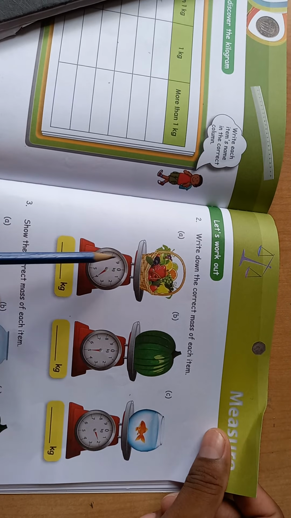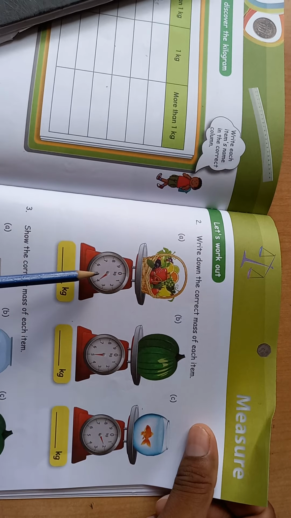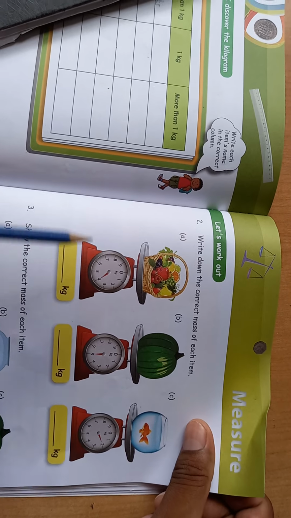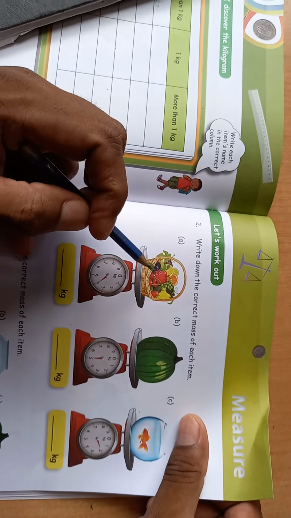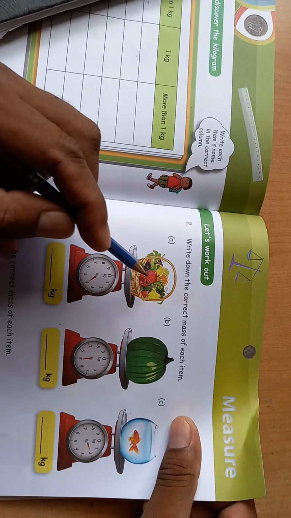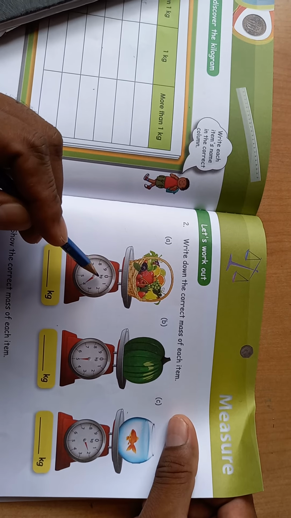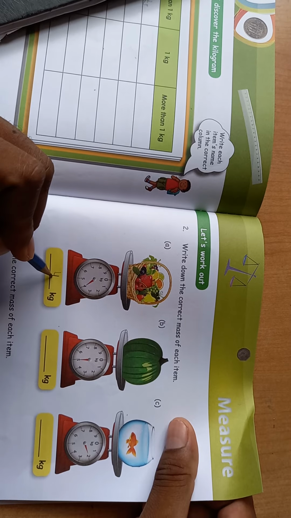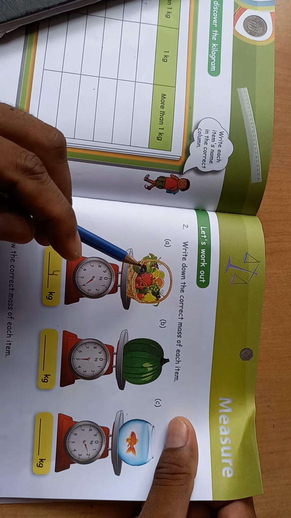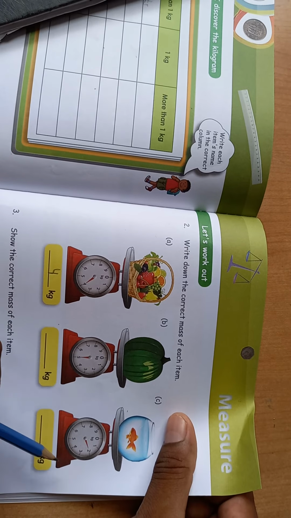Here it is very clear and easy. What you have to do, you just have to have a look at the pointer on the scale. Here the pointer for the basket of fruits indicates 4, and you see here it is 4 kg. Therefore the answer is 4. The basket of fruits weighed 4 kg. These two you will have to do on your own.